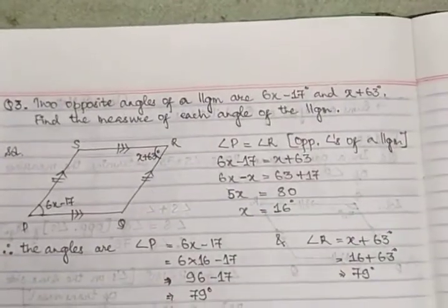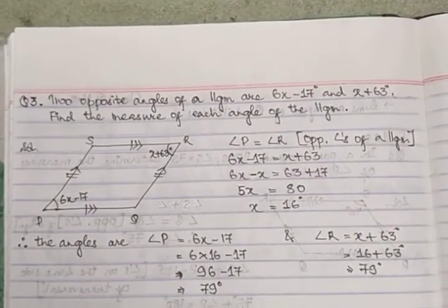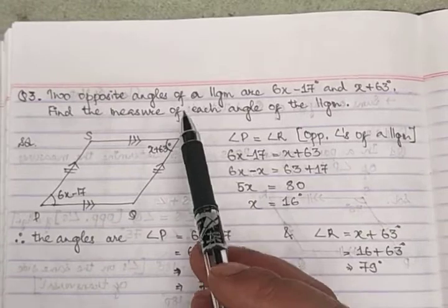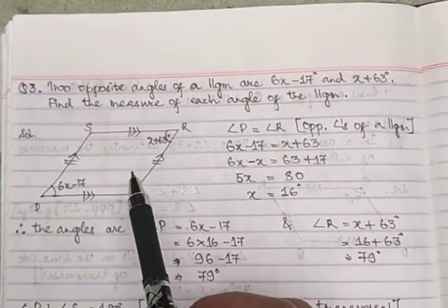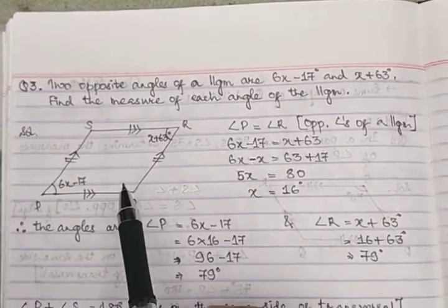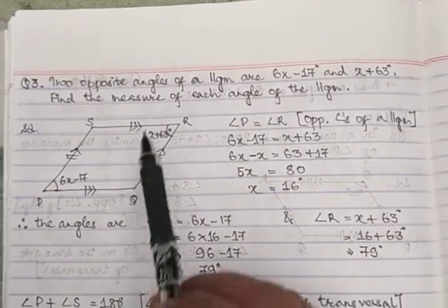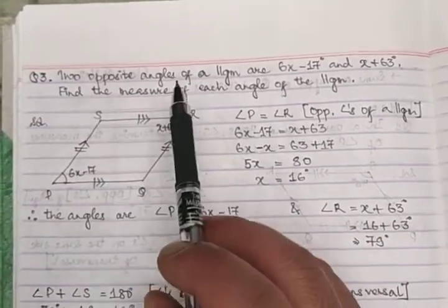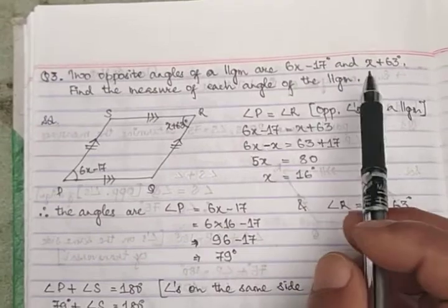So the next question we have is: two opposite angles of a parallelogram. Now again, two opposite angles of a parallelogram. See, if the figure is not given, please draw the figure. It will be easier for you. So two opposite angles of a parallelogram are 6x minus 17 and x plus 63.